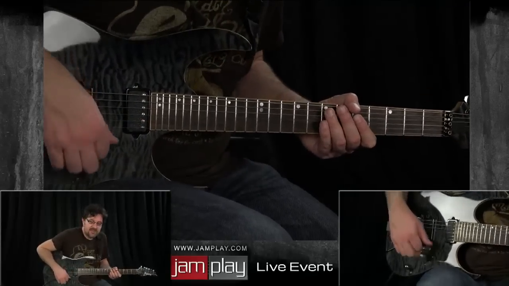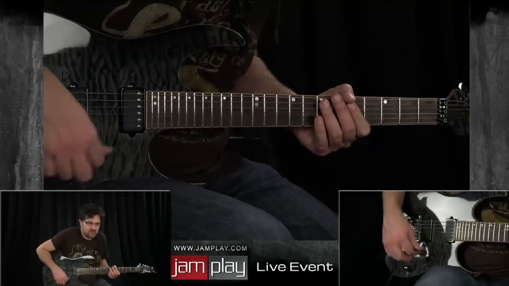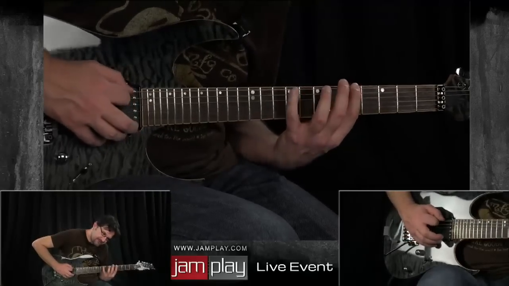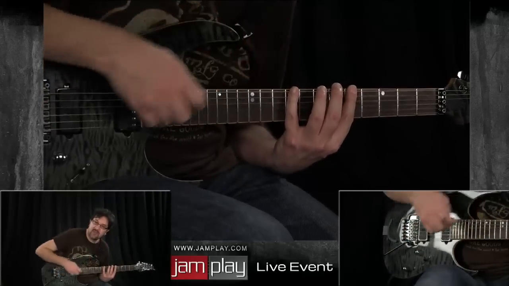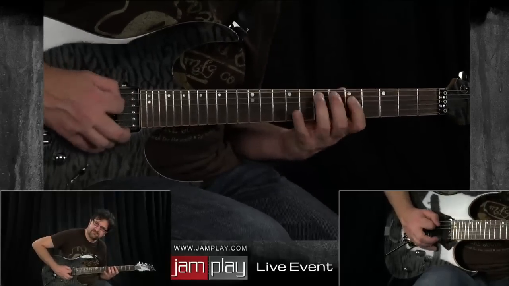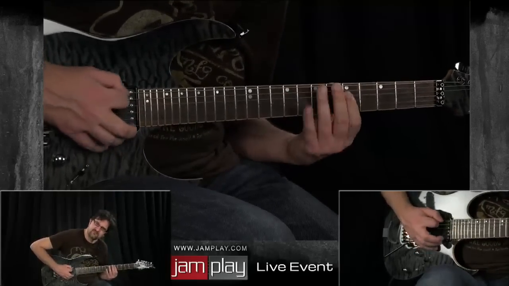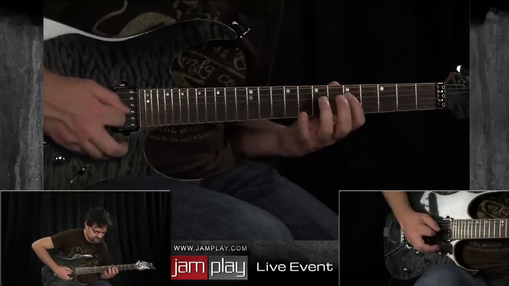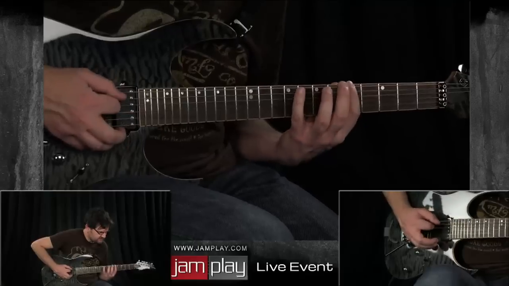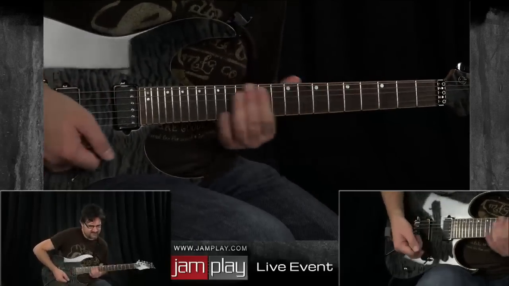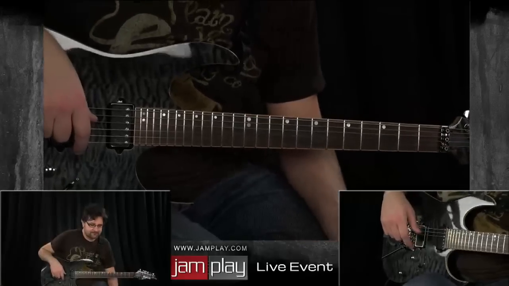Now, what if we wanted to make a major pentatonic scale? We just need to change the third. Instead of having this minor third, we'd have a major third, which is a half step higher. You hear the difference? That's minor, major. It's a 5-note scale with a major third.